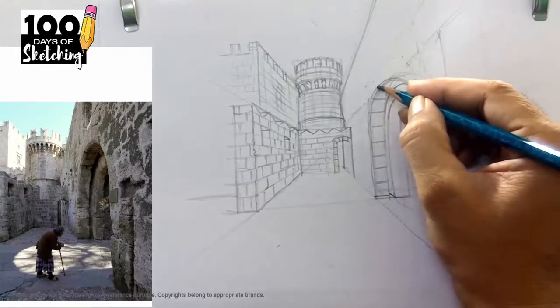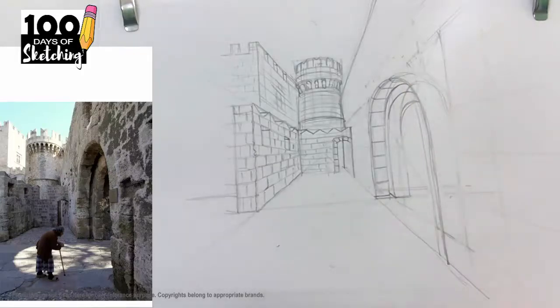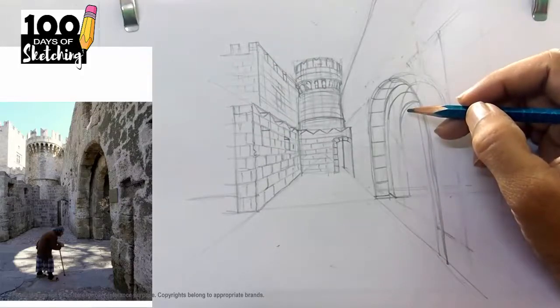And a little cut on that portion. Similar way as I can see that.